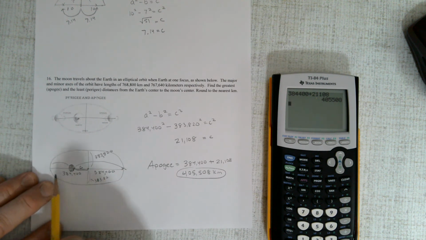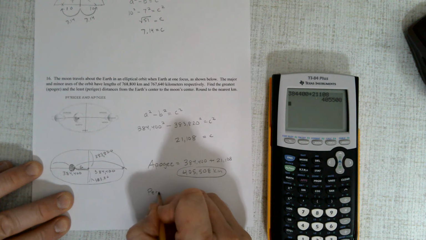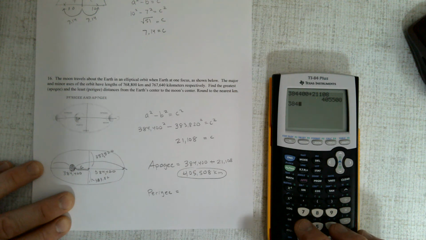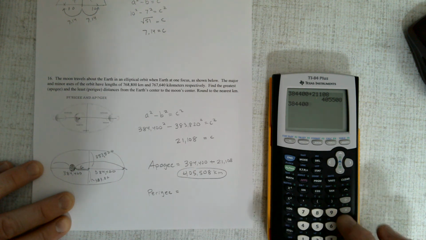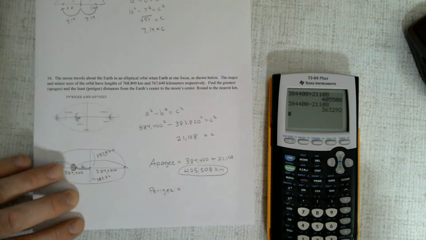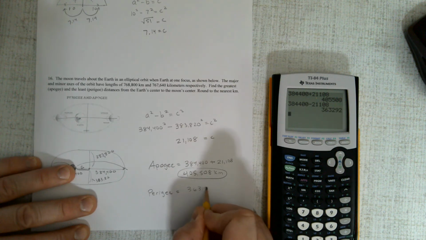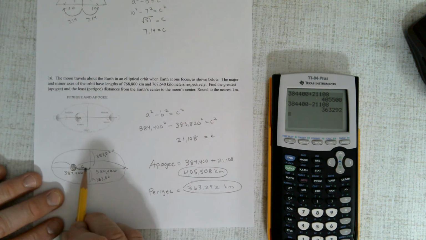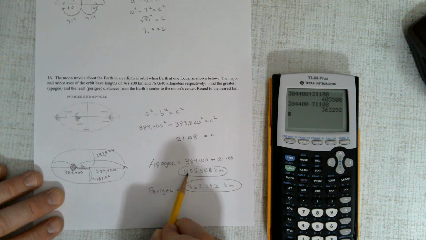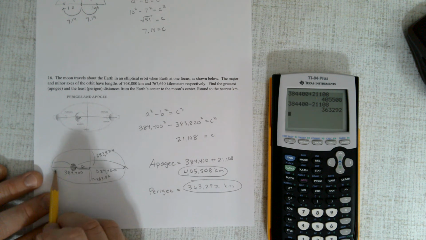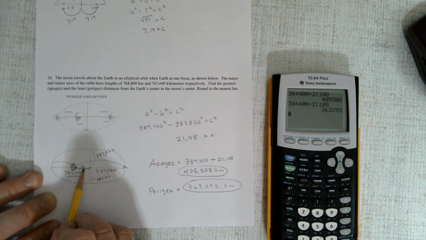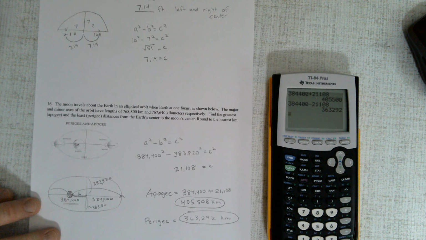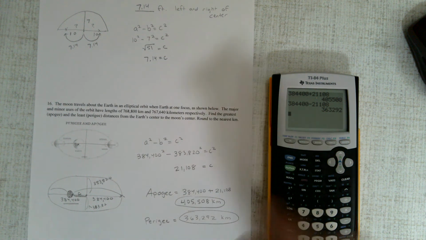Now what is it over here? The least distance. Well, again, that would be 384,400 minus that. And that's the closest the moon is. So the moon goes around the Earth, and at the furthest point, it's way out to 405, and the closest distance would be this minus that focal distance, 363. And again, I hope you see it's just an application of our parabolas. All right, I hope this helps you review for the test.